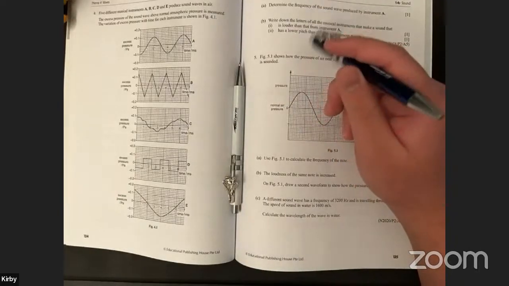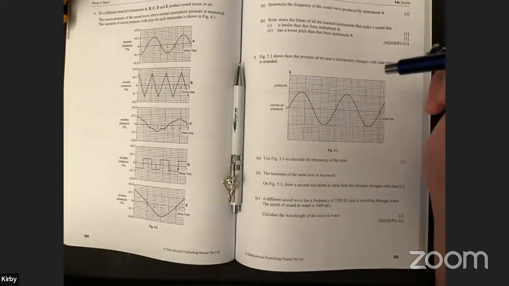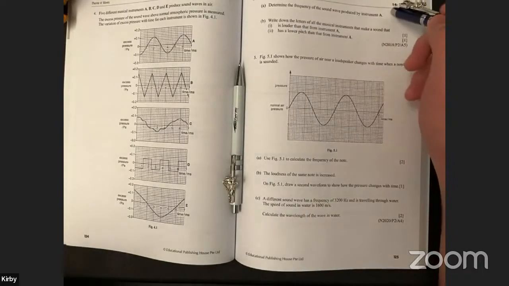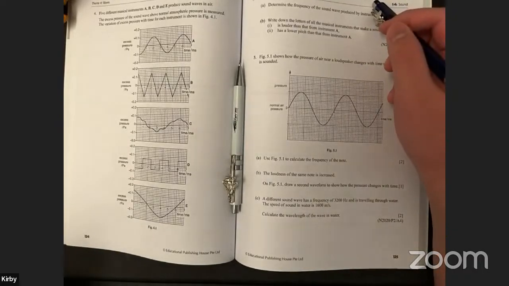Weird drawings, huh? Weird drawings. Okay. But I guess you have to deal with it. I don't know. How do I do this?